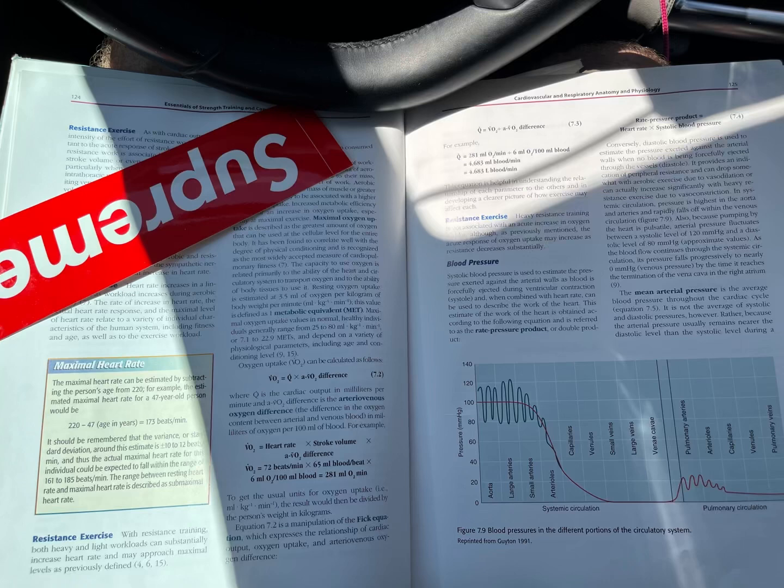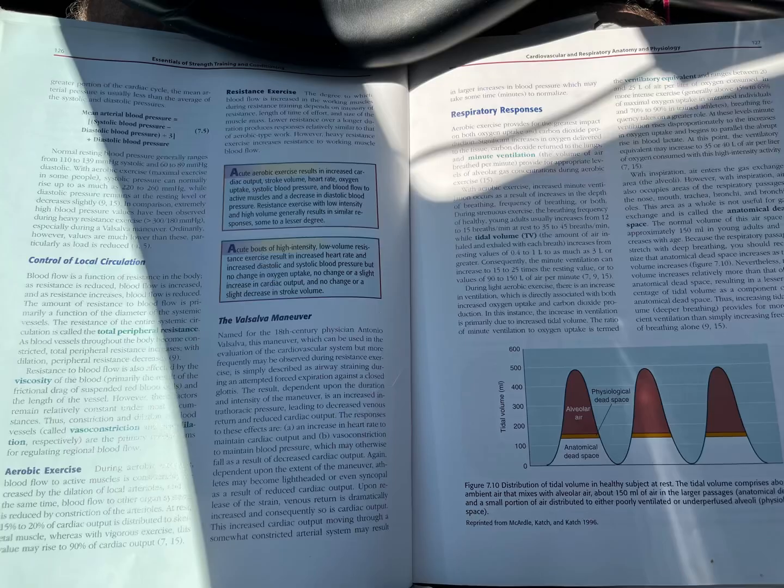In systemic circulation, pressure is highest in the aorta and arterioles and rapidly falls off within the venous circulation. Figure 7.9. Also, because pumping by the heart is pulsatile, arterial pressure fluctuates between systolic levels of 120 millimeters of mercury and a diastolic level of 80, approximate values. As the blood flow continues through the systemic circulation, its pressure falls progressively to nearly 0 millimeters of mercury venous pressure by the time it reaches the termination of the vena cava in the right atrium.